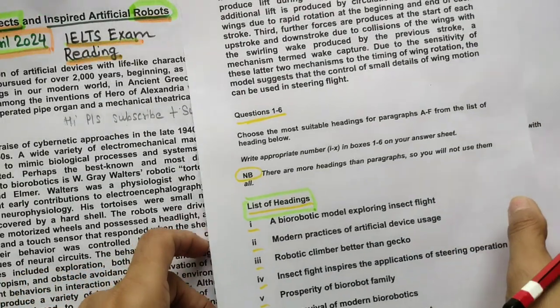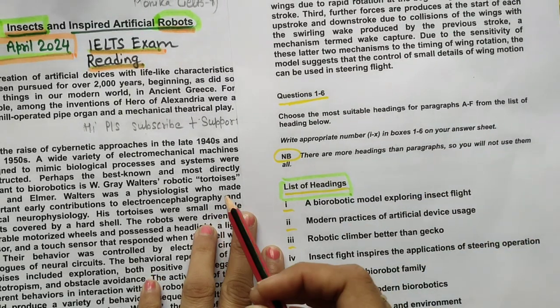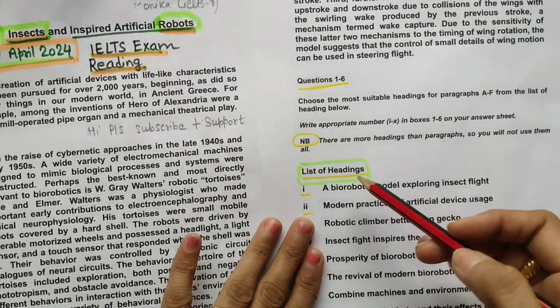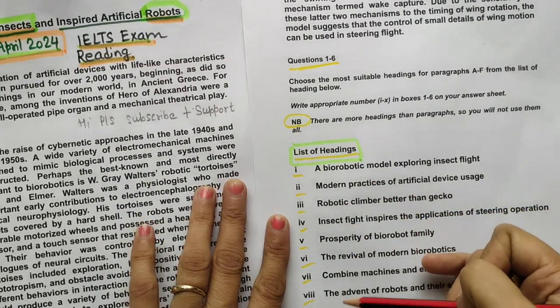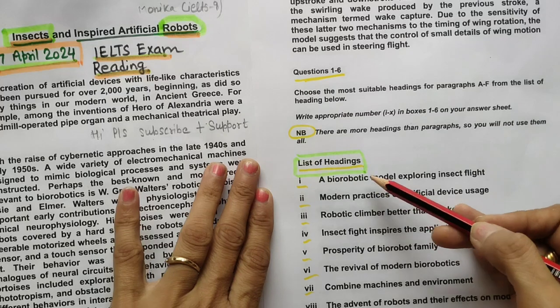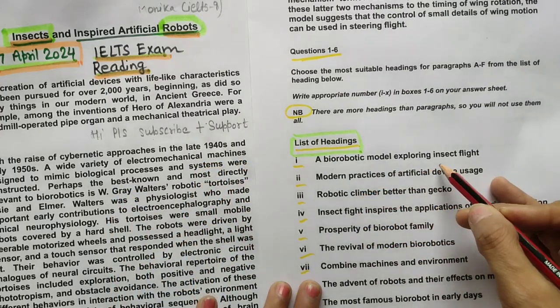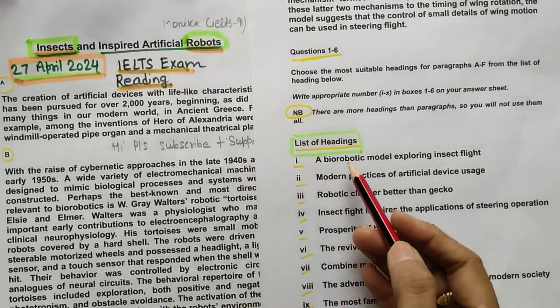So how to do list of headings? It's important. There are two methods. Either you can read the first paragraph and then try to match a heading from this list, or you can read all the headings first, come out with some keywords in each heading, then read paragraph A and try to match.